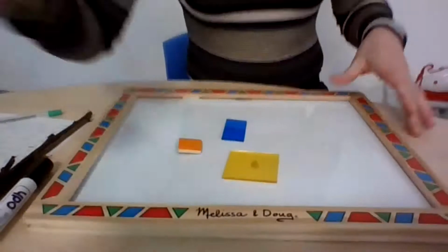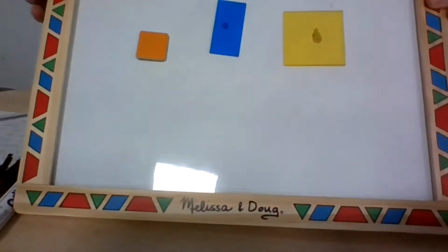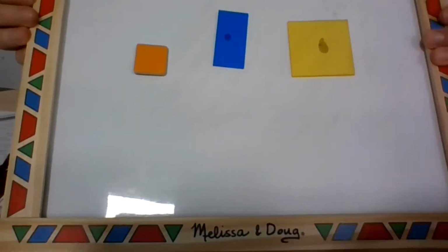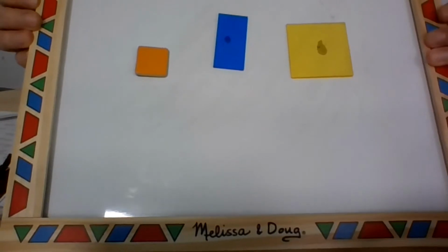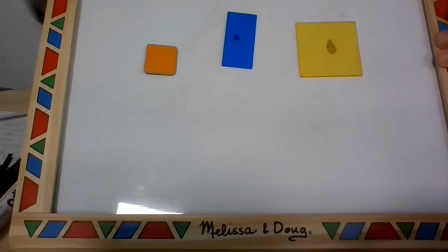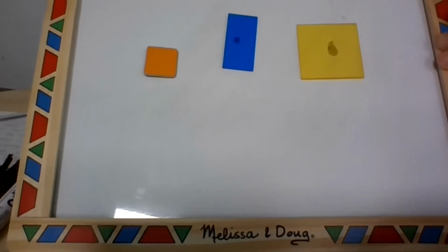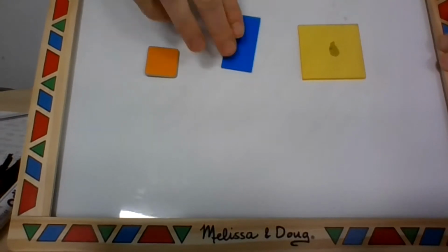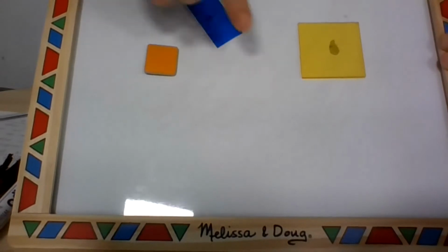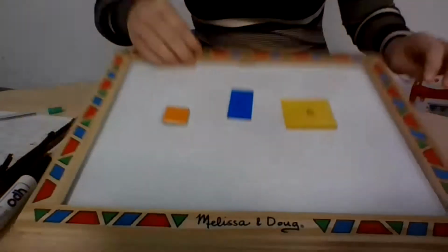Now, let's have a look. How many squares can you see on my board? Count now. 1, 2. 2 squares are on my board. How many rectangles are on my board? That's right. There's 1 rectangle on my board. Squares and rectangles both have 4 straight sides, and they both have 1, 2, 3, 4 corners.